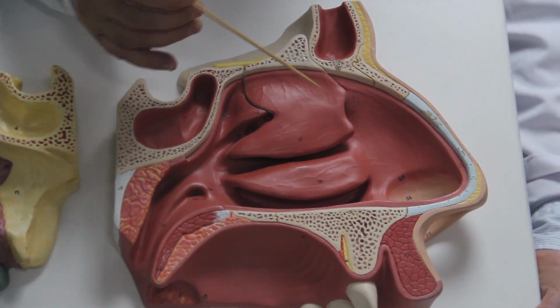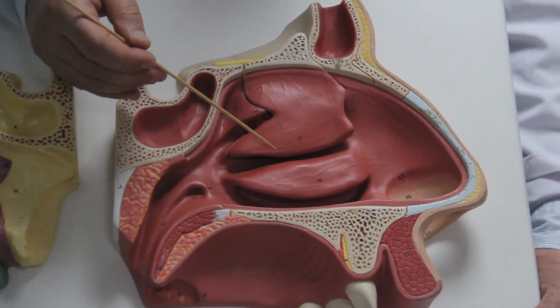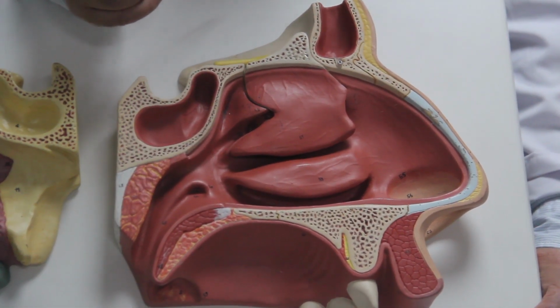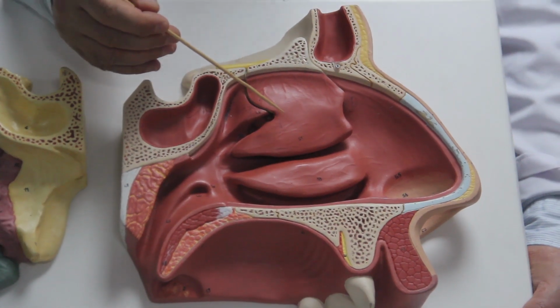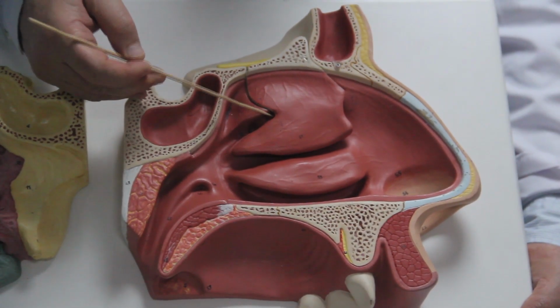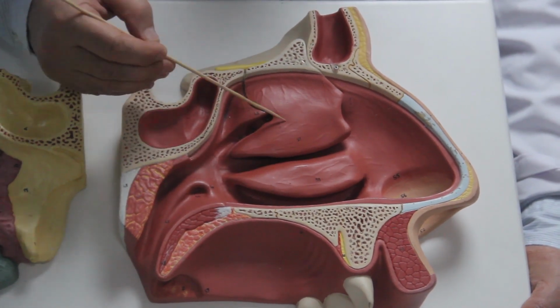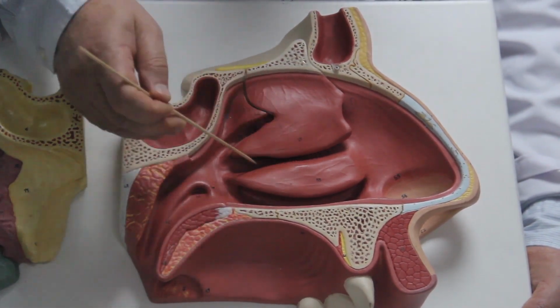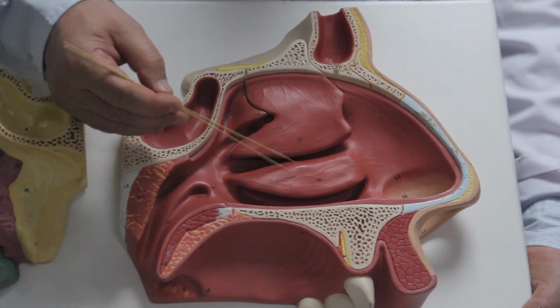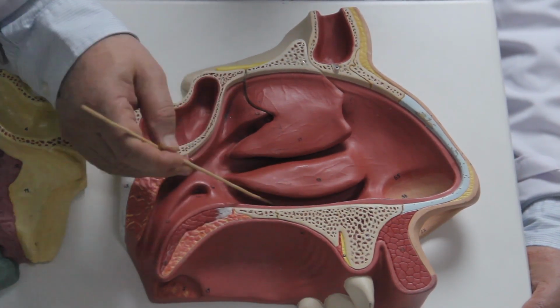All right. Now, there are recesses, empty spaces between these conchae, and these conchae are also referred to as turbinates. Beneath the superior concha, or superior turbinate, is the superior meatus. Beneath the middle concha, or middle turbinate, is the middle meatus, and below the inferior concha, or inferior turbinate, is the inferior meatus.